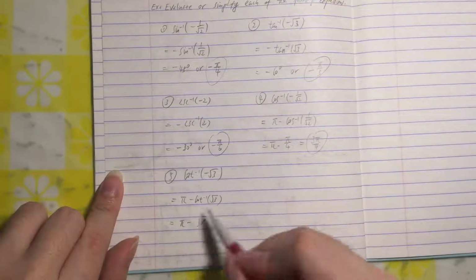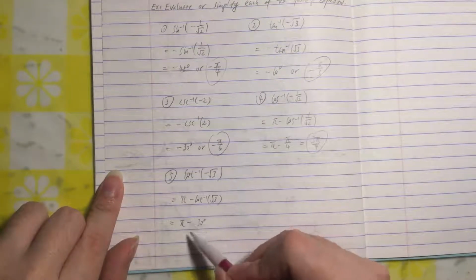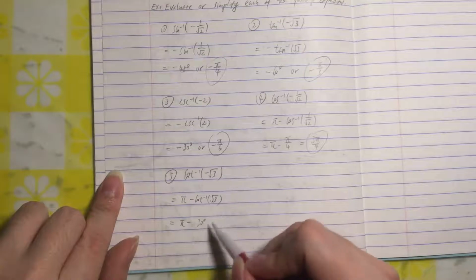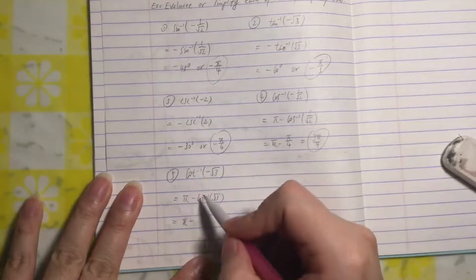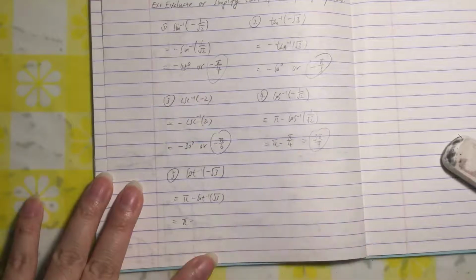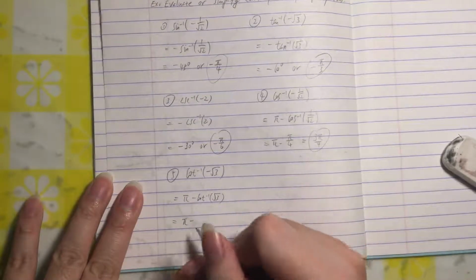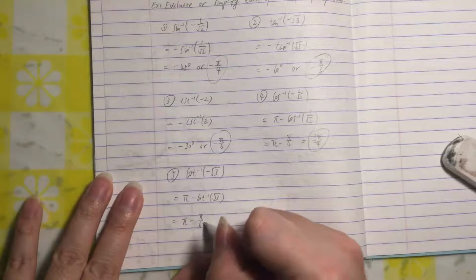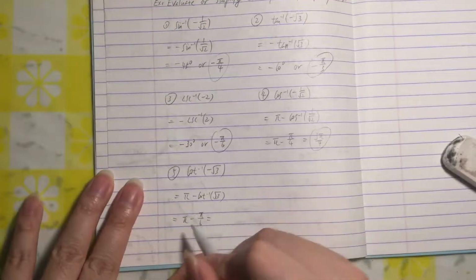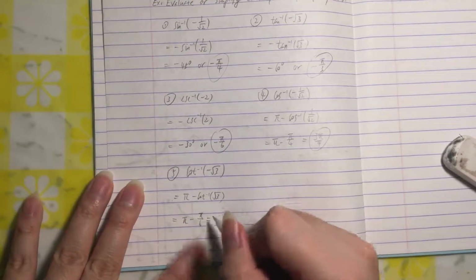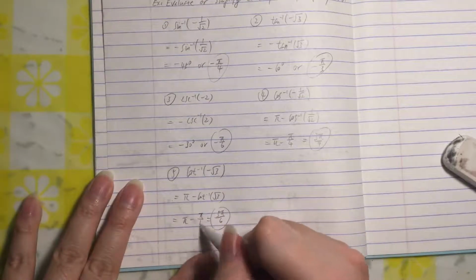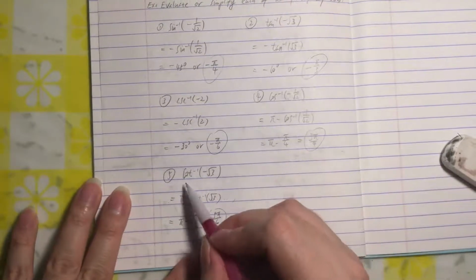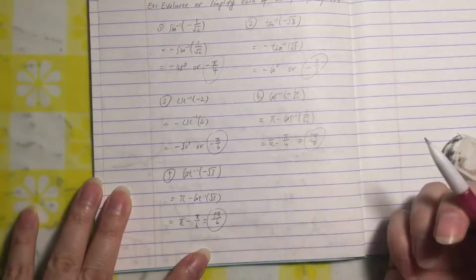A 30 degree angle in radian measure is pi over 6. In general, for these special values, we prefer to use radian measures. Next, pi minus pi over 6 is 5 pi over 6. So that's the value of inverse cotangent of negative radical 3.